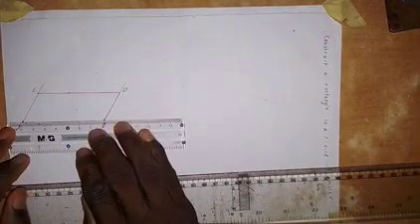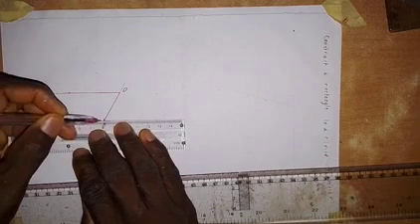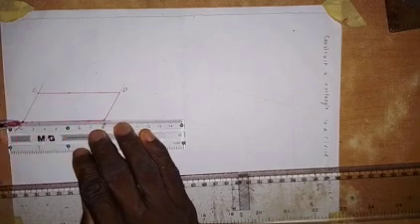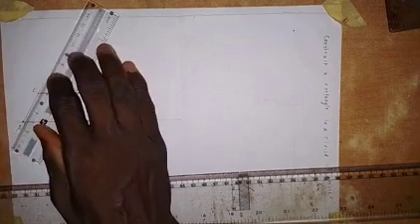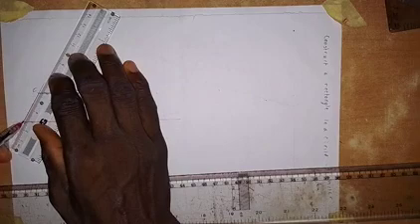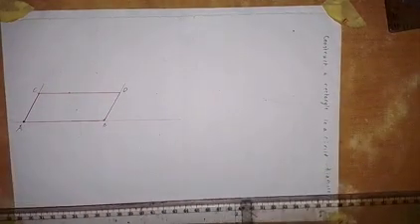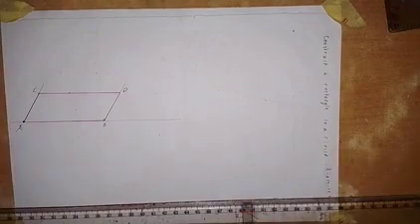I want to make the sides of the given parallelogram more feasible. That's what we're trying to do. Don't forget that we are constructing a square that is equal in area to this given parallelogram. Alright, so we are done now.